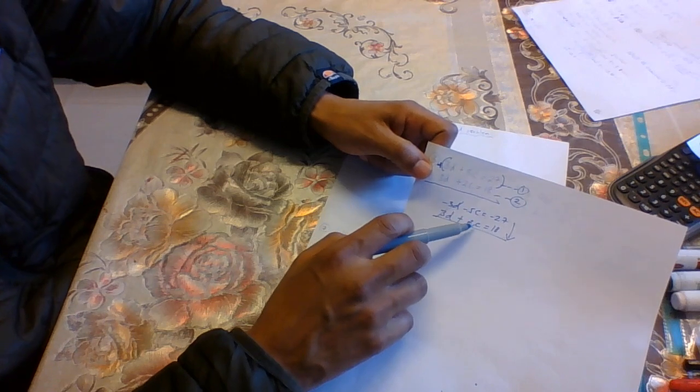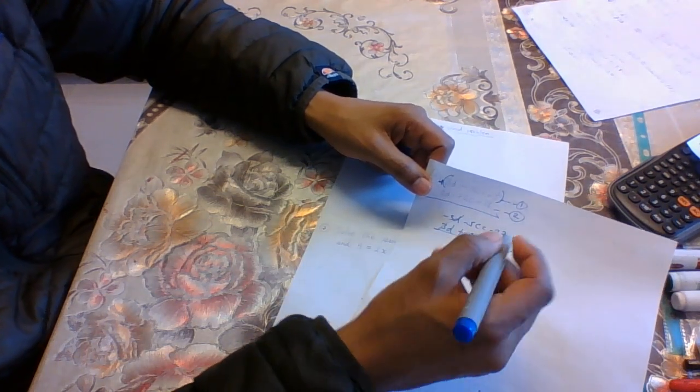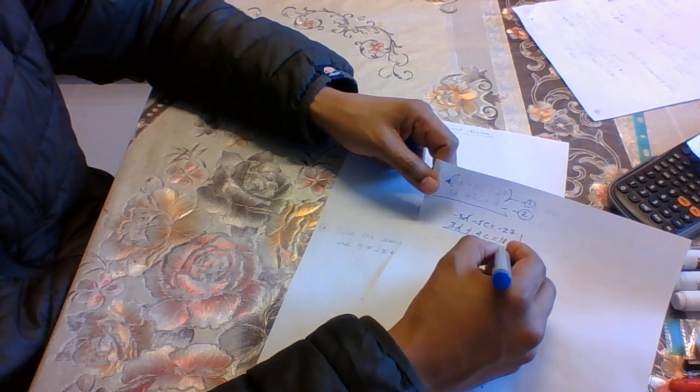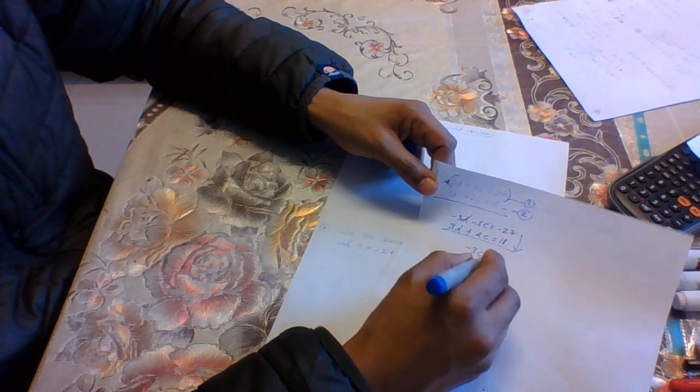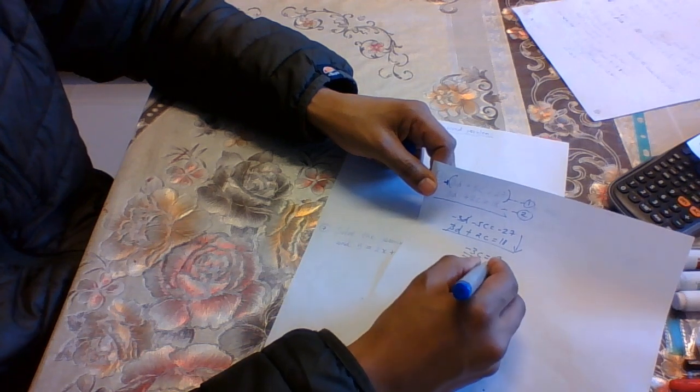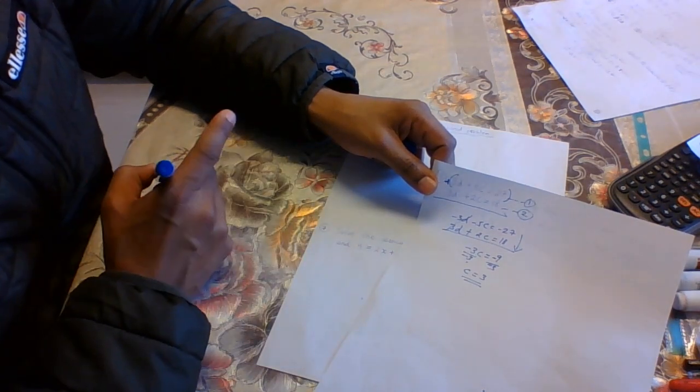So minus 5C plus 2C is minus 3C, is equal to 9 minus 27, so minus 18. So C, over minus 3 over minus 3, so C will be positive 6.